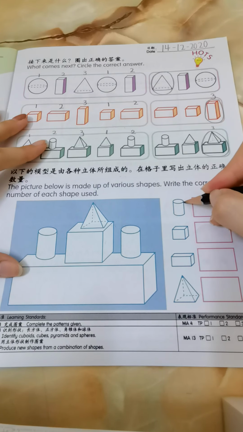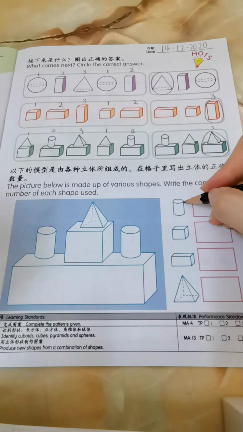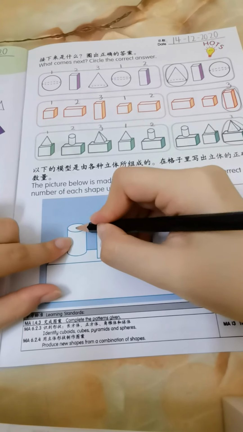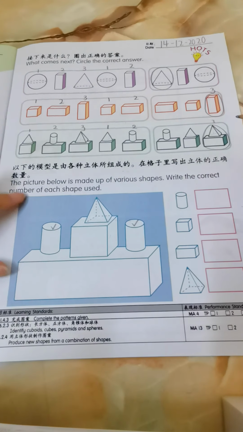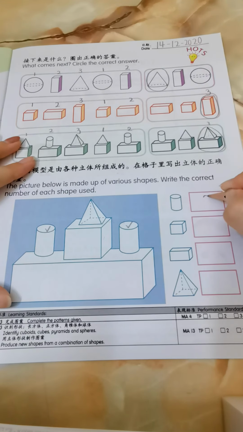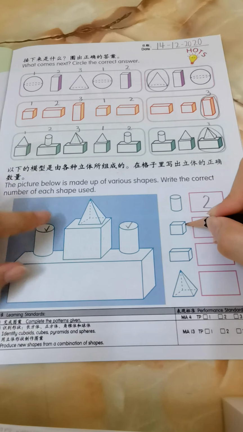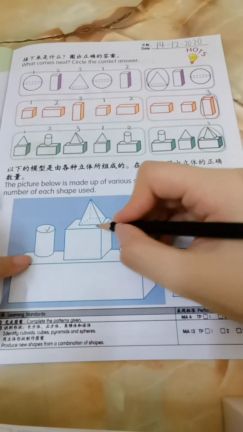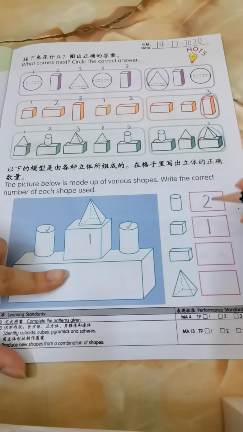This is a cylinder, isn't it? In this picture, how many cylinders do you have? 1, 2. Are there any more cylinders? No. So you have just 2 cylinders, so we write down here 2. And this one is a cube shape. How many cube shapes do you have? You have 1, no more. So we just write down 1.